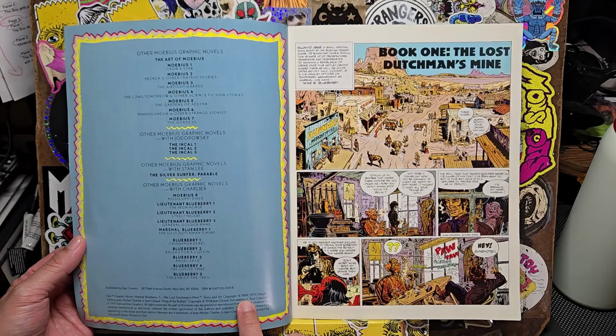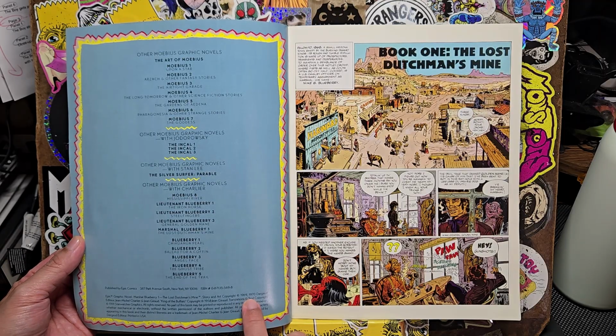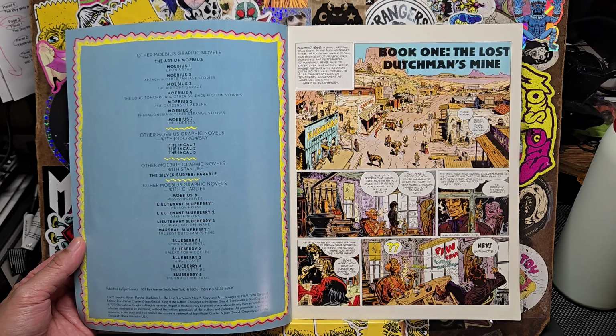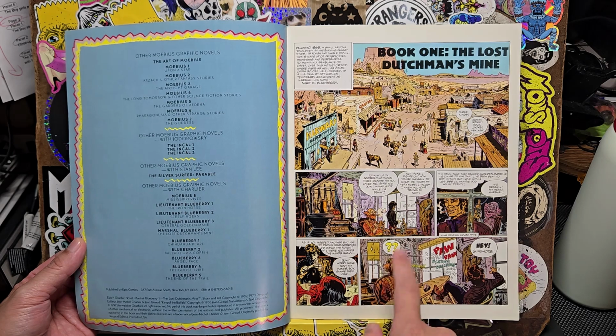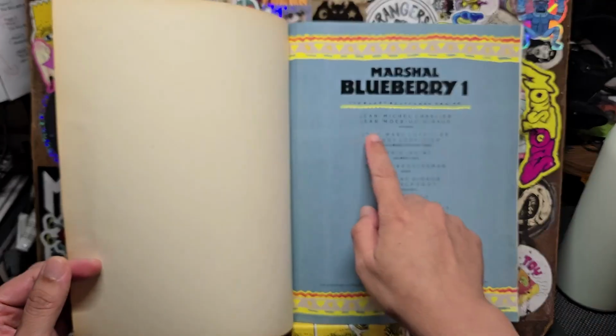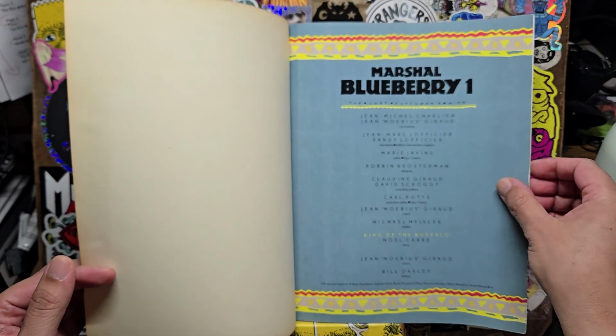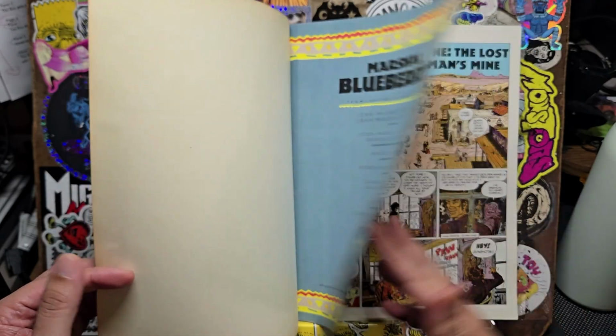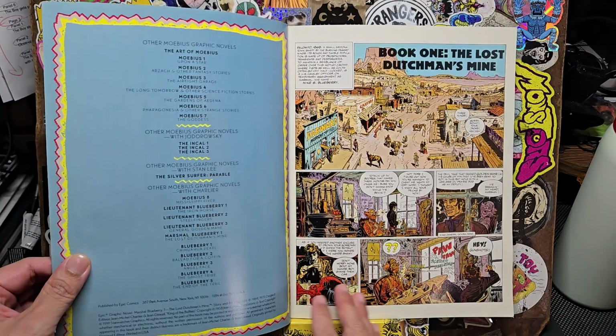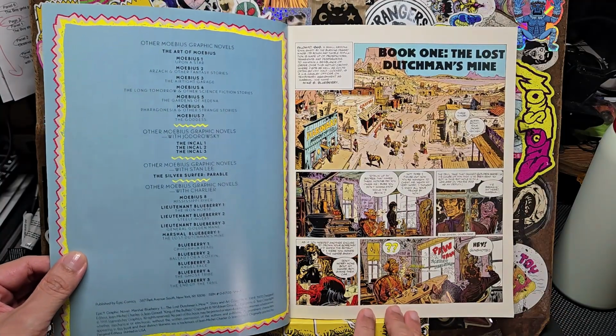Some dates: 1969, 1970 for these two stories, the Dutchman's Mine, and there's another one, the Ghost with the Golden Bullet, I think, which is the second story.